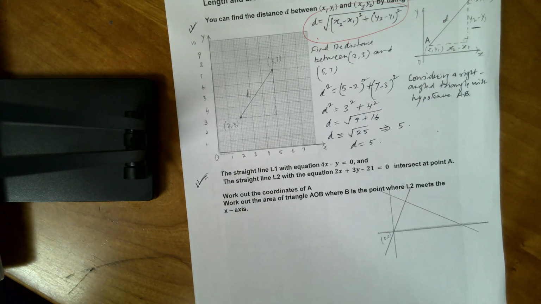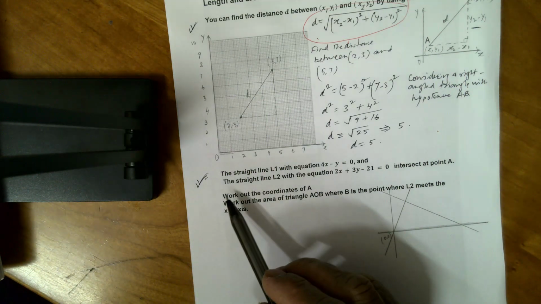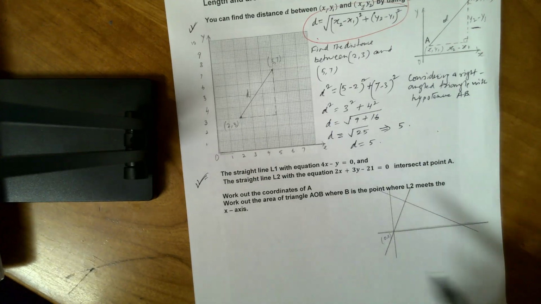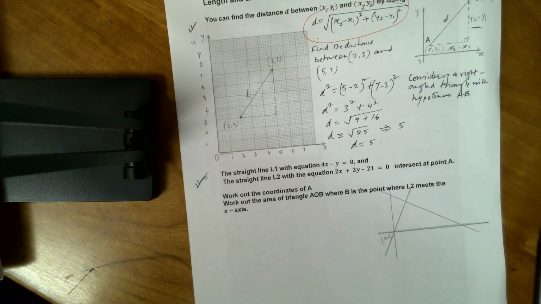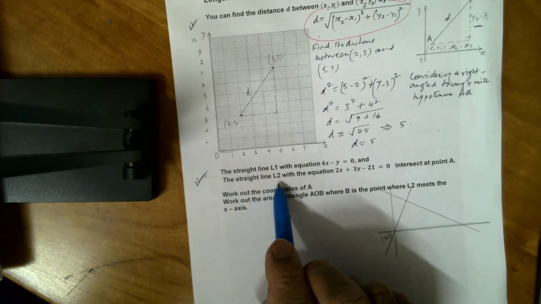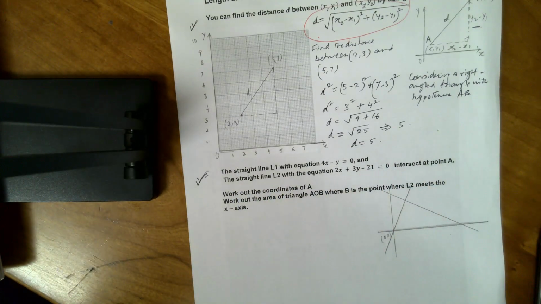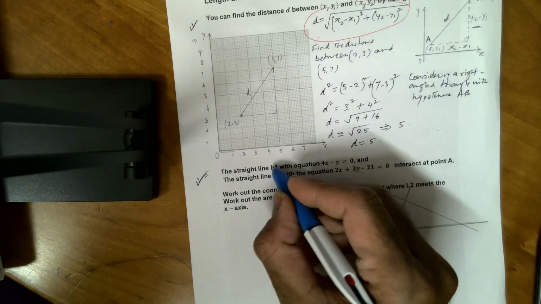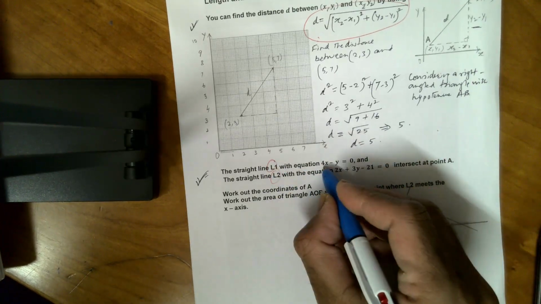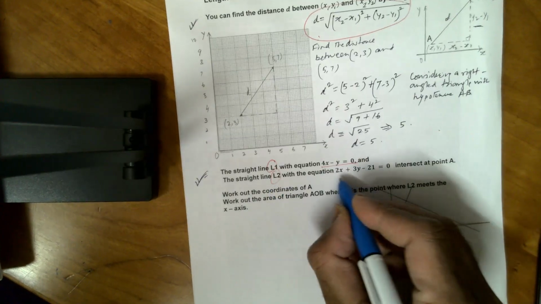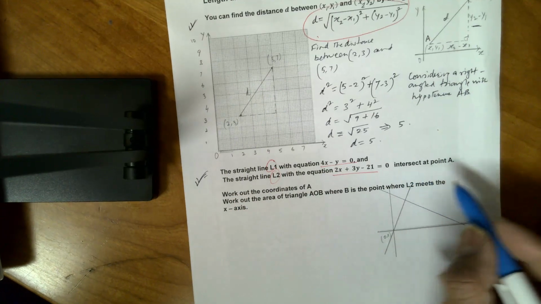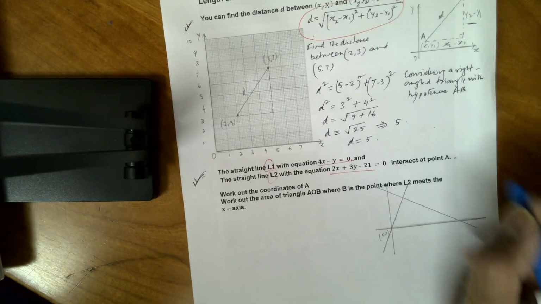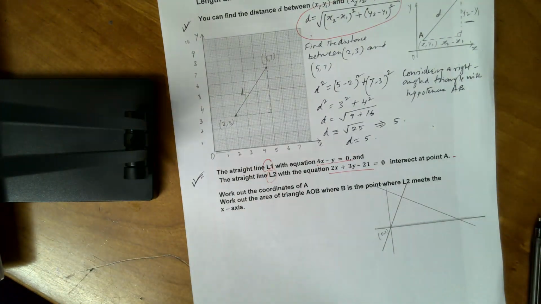Here it says the straight line L1 with the equation, that's the equation of one line, and a straight line L2 with the equation. So remember you have two equations here, one is L1 and one is L2, and this is the L1 equation and this is the L2 equation. They intersect at the point A. So let's work with that.